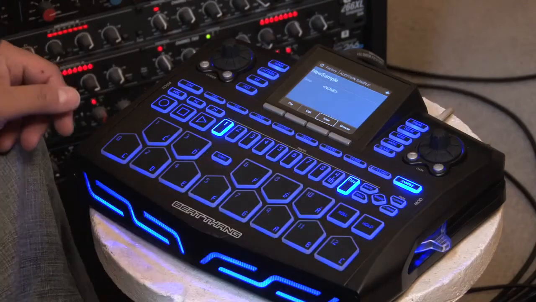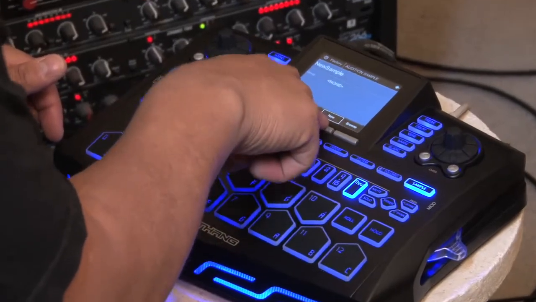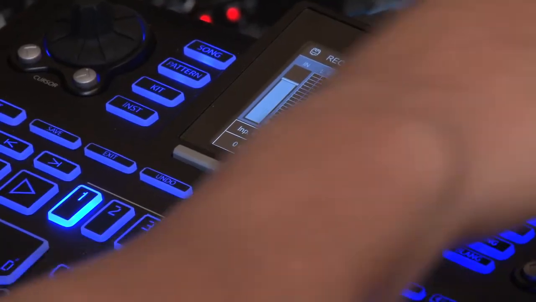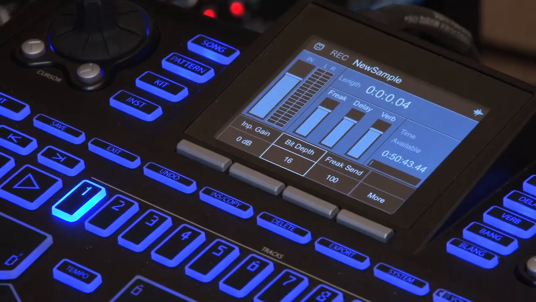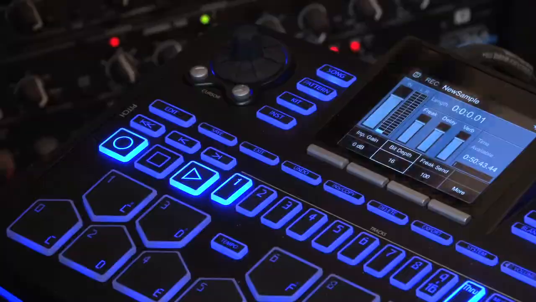So I just click the sample button here to get to that mode, and then on the main screen you'll see I click new, and then I've got a few things here: input gain, my bit depth so I can record 24-bit or 16-bit. I've got my input volume here on the back, which controls how loud it's going to be, and that's a hardware gain input with a built-in limiter to keep the sound from distorting. So once I've got all my settings set the way I want, all I have to do is hit record and play, and then I start my record and it's going to record.